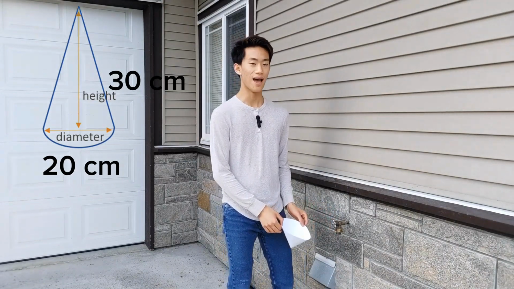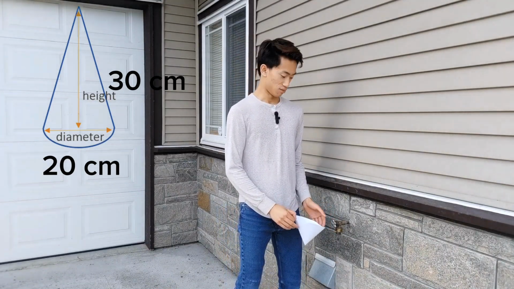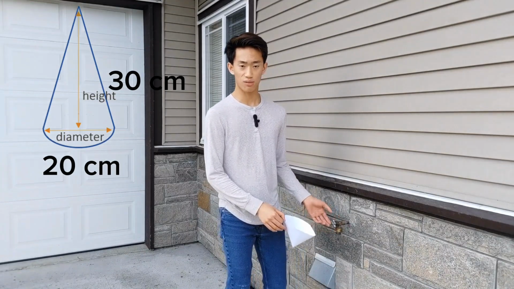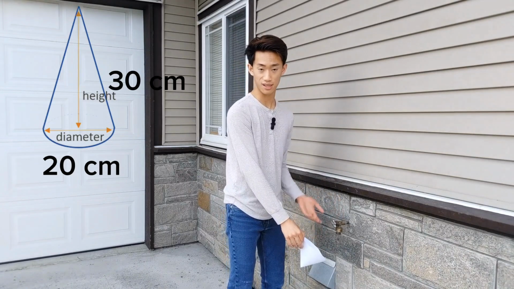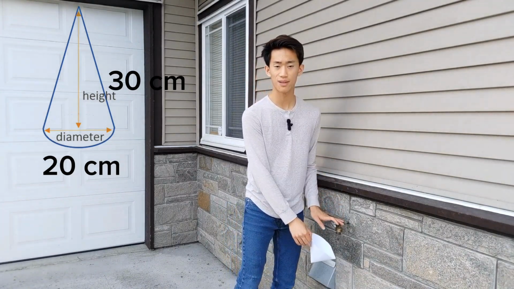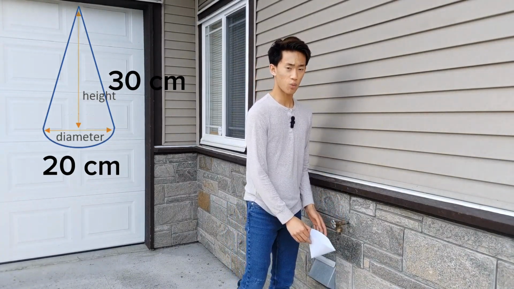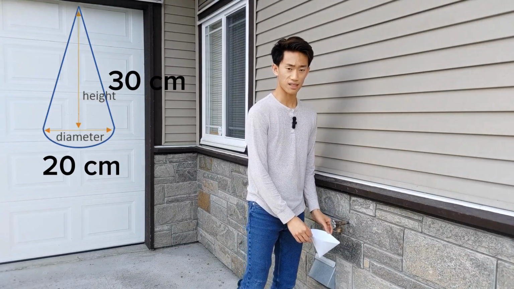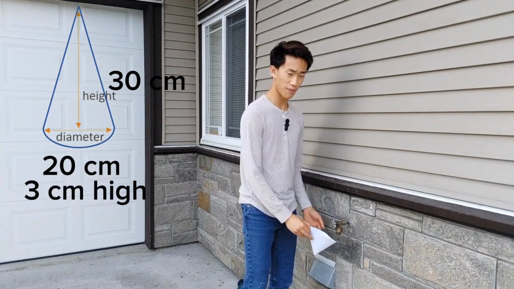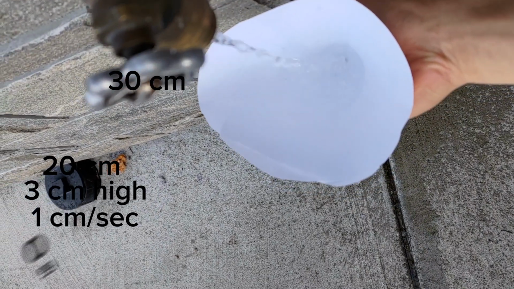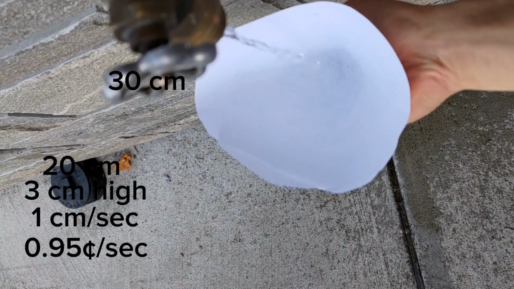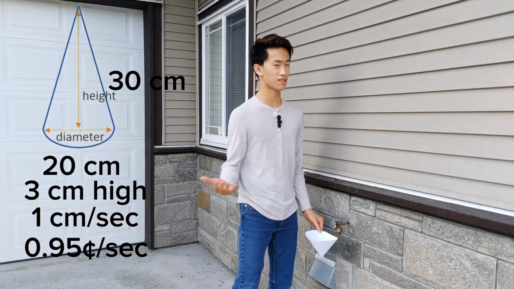my money's worth. This dispenser is really high-tech and changes its rate of dispensing to make sure that the height of the water line increases at a constant rate. So when the height of the water line in the flask is 3 centimeters high, it is going up at a rate of 1 centimeter per second. And I see the dispenser telling me that I'm paying 0.95 cents per second. How much does the drink cost in cents per liter?